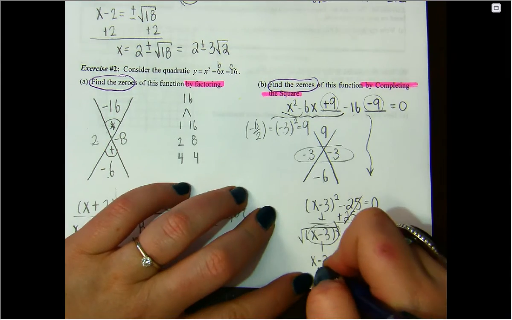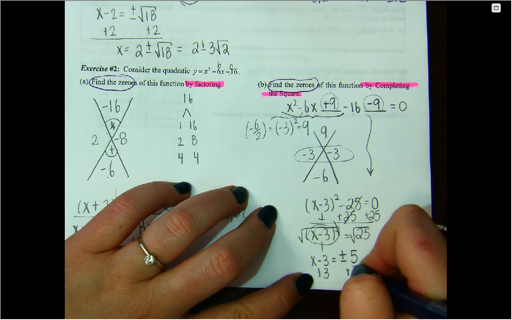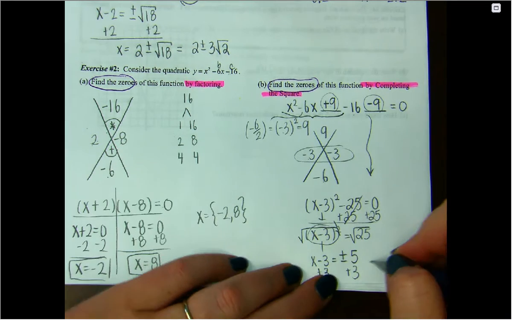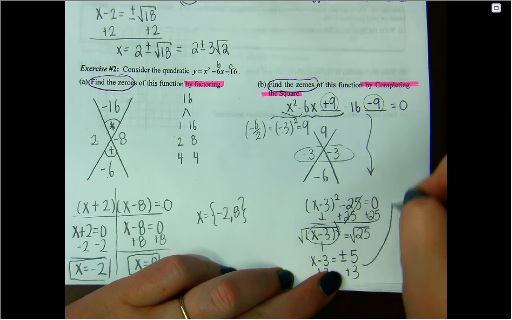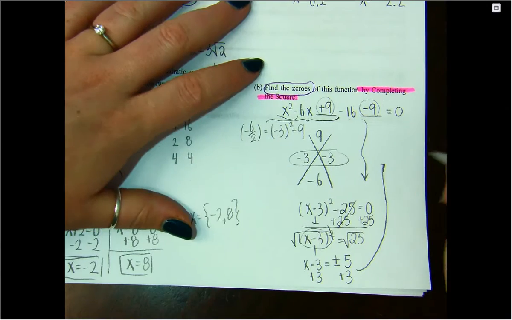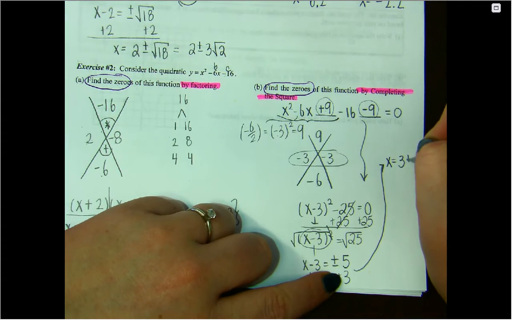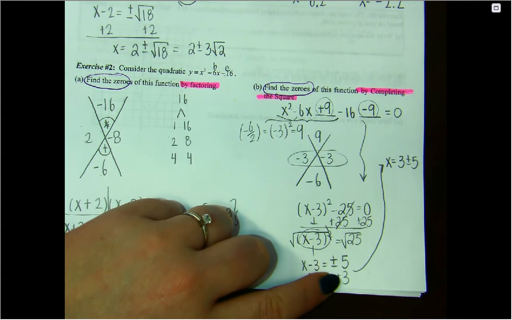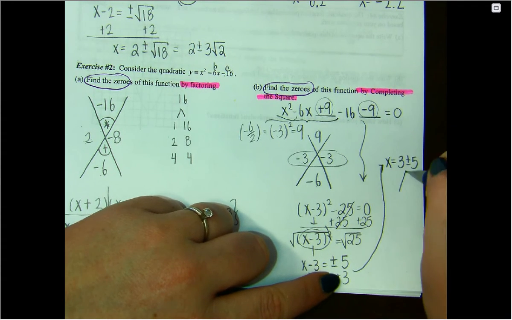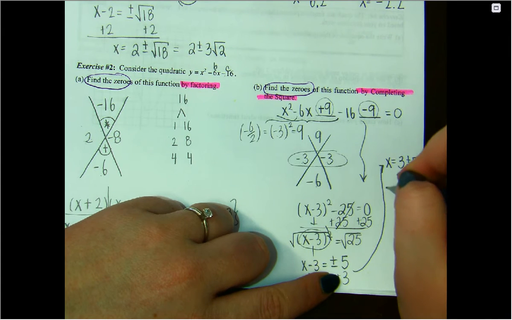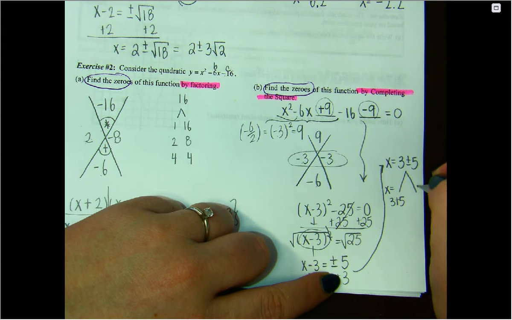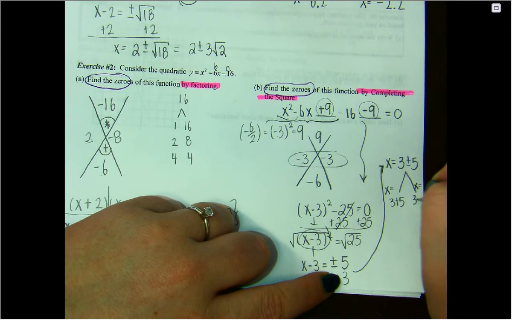Okay, and I get to add 3 to both sides to get x all by itself. So I get x equals 3 plus or minus 5. That gives us two solutions: x equals 3 plus 5, or x equals 3 minus 5.